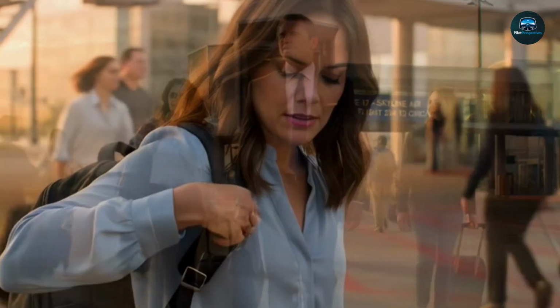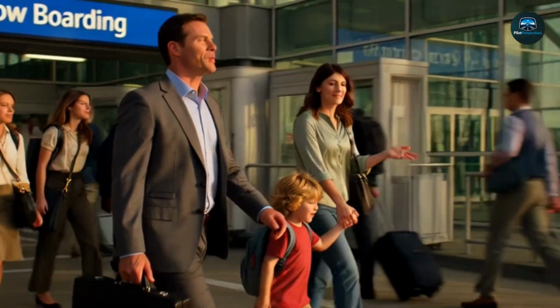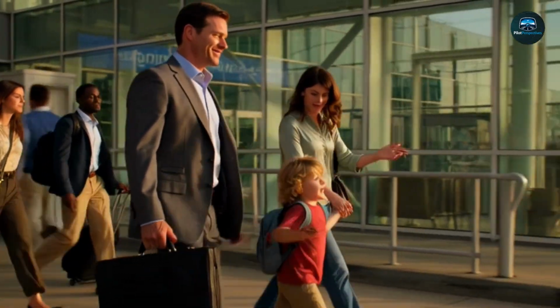Next time you board a flight, remember that safety goes far beyond the cockpit controls. Even the position of cargo in the aircraft plays a major role in every successful journey.